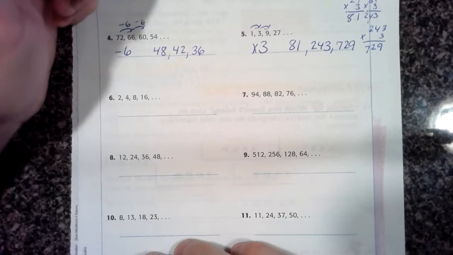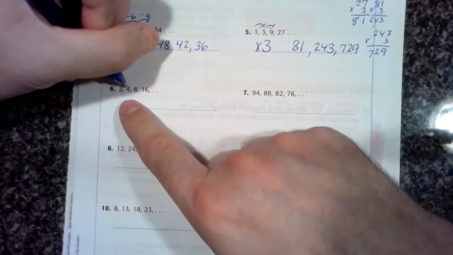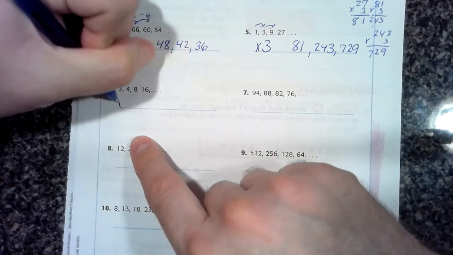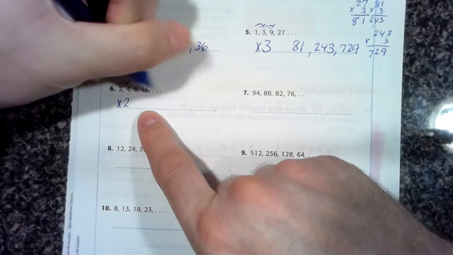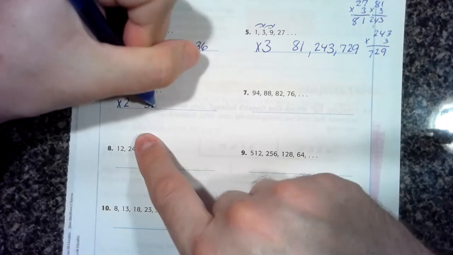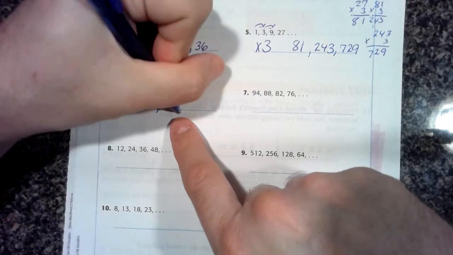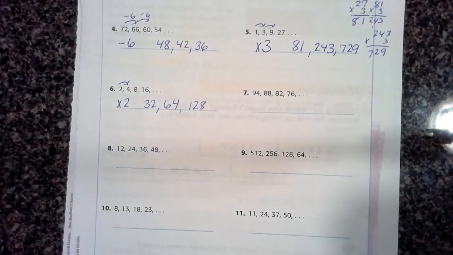Number 6, we are going from 2 to 4. We either add 2, but going from 4 to 8, we're not adding 2, we're timesing 2. So it looks to me like we are timesing by 2. So 16 times 2 is 32. 32 times 2 is 64. And then 64 times 2 is 128. And I know how to do that in my head, of course.